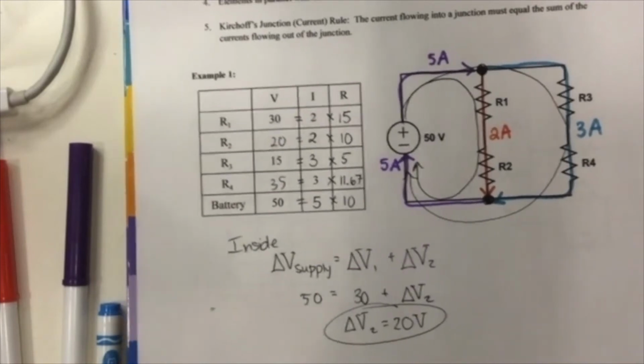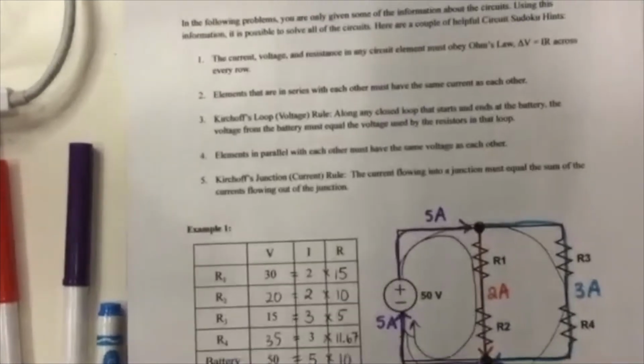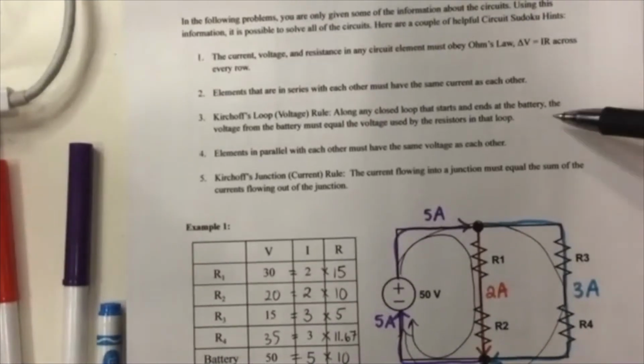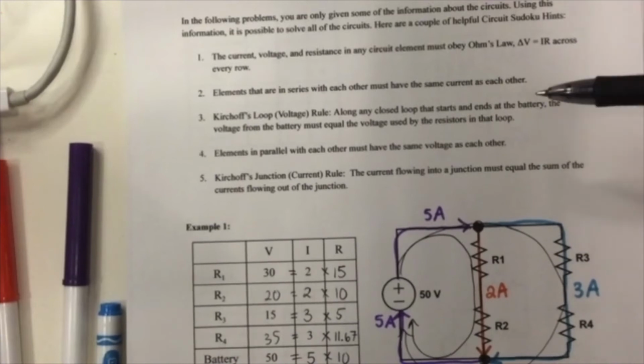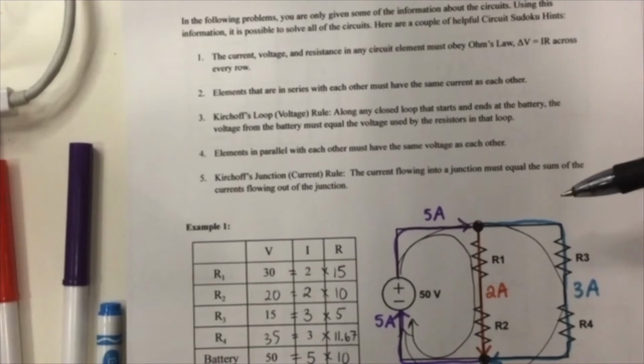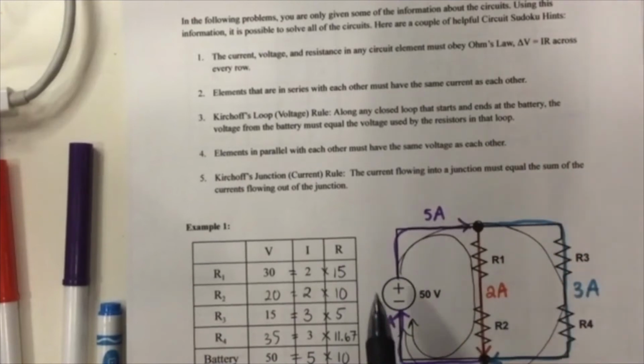Okay, so let's see some hints that I've used here. Hints were that I cycle through my rules. If I ever get stuck, I just cycle through my rules and see what have I used, what have I taken to the farthest point that I can, and see where I'm vulnerable, where I haven't really used yet. I label loops if I can, and I use color coding to label my currents. That helps.